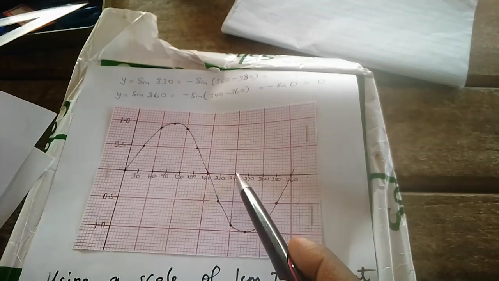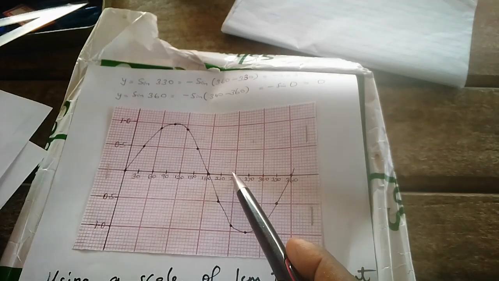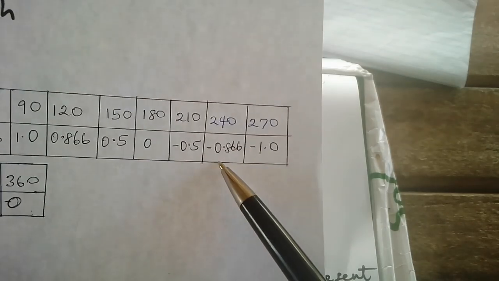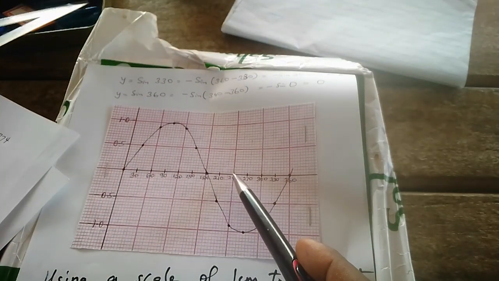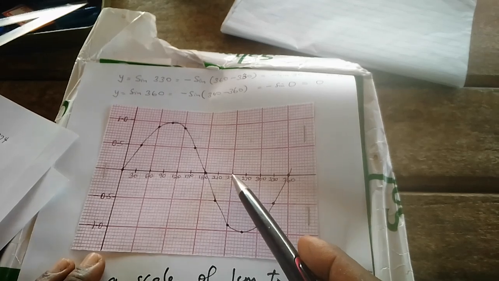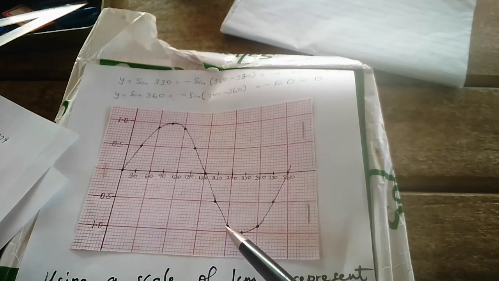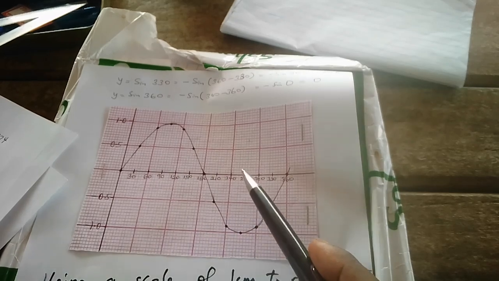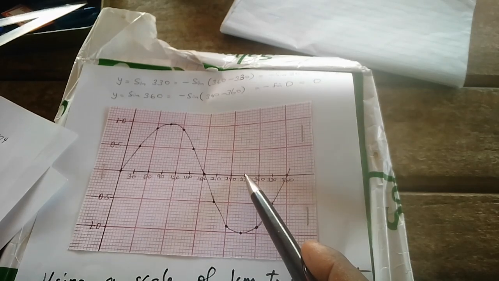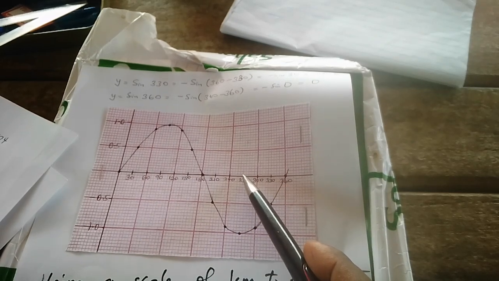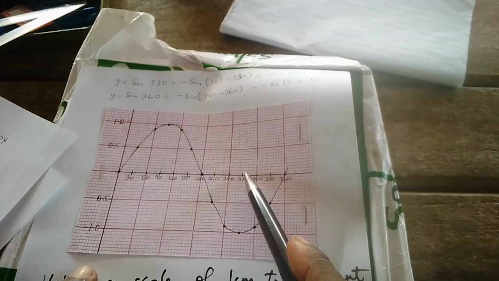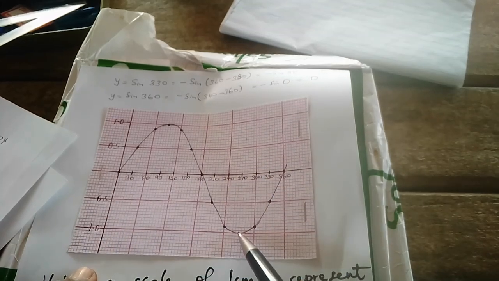When theta is 240, y is minus 0.866. Again, I'll do that to one decimal place. It will be minus 0.9. So theta is 240, y is minus 0.9. They meet here. When theta is 270, y is minus 1. Theta is 270 here, y is minus 1. So this is their point of intersection.